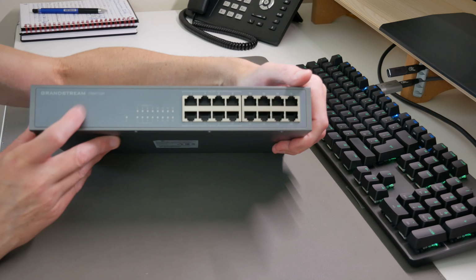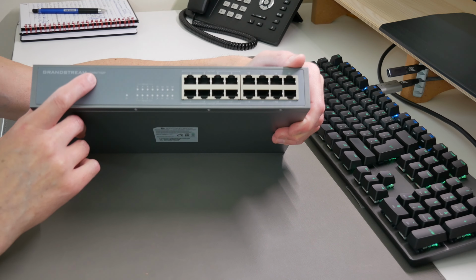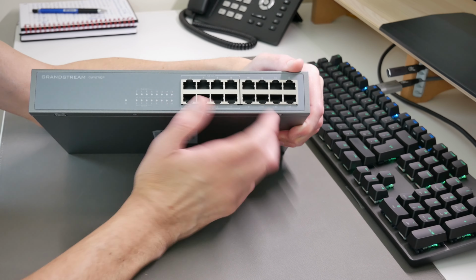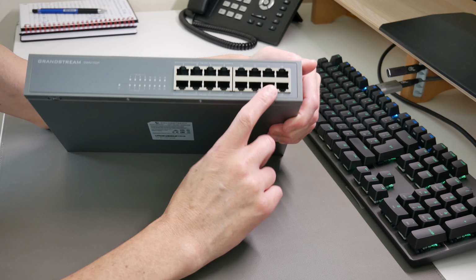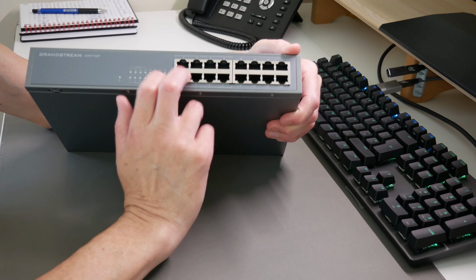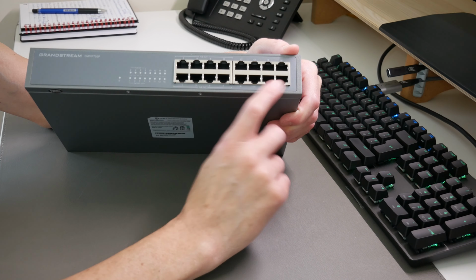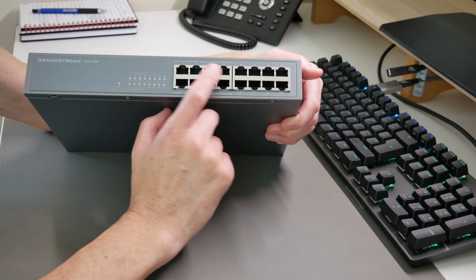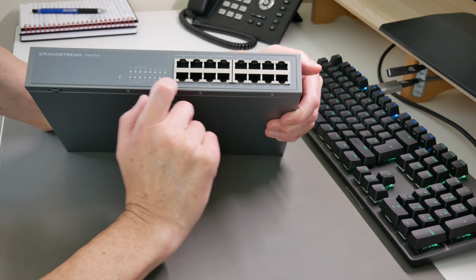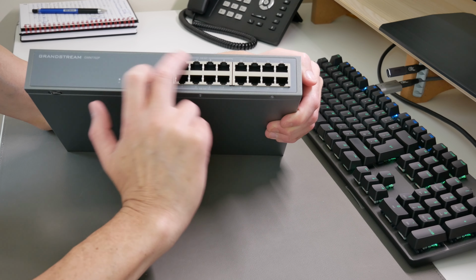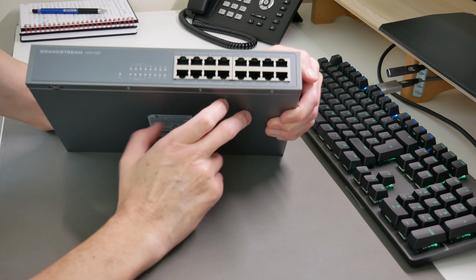Here we are with the Grandstream GWN 7702P. Now this switch has 16 gigabit ports, so all 16 are 1 gigabit, and also we have PoE out for ports 1, 2, 3, 4, 5, 6, 7 and 8, so 8 ports are PoE out.